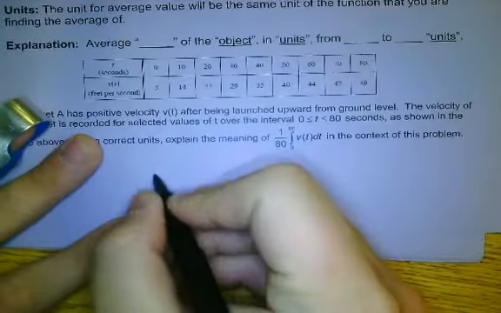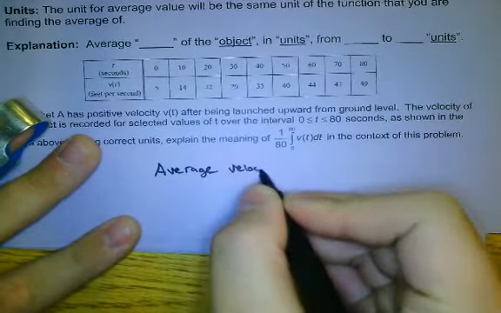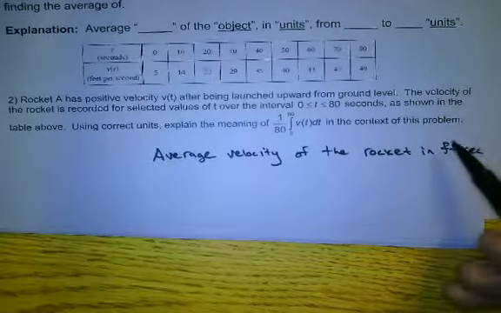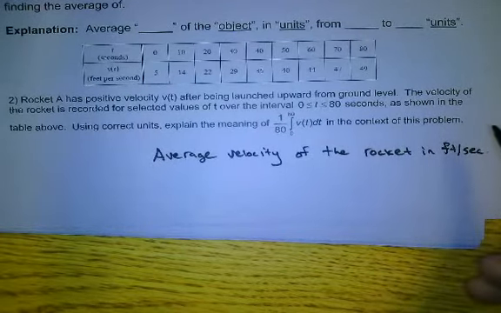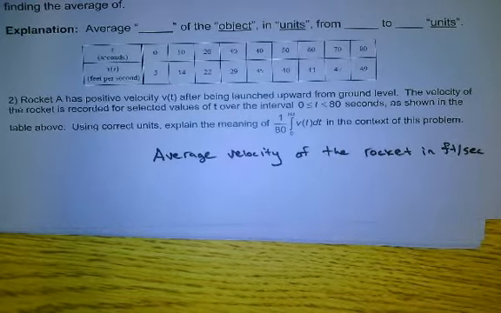It's the average velocity. Of what? Of the rocket. What are my units? Feet per second. Now, usually for these problems, you'll have an answer to go along with it. We're just not finding out what it is. Usually they'll ask you to find the average velocity, and then say explain your meaning. So you would just say the average velocity of the rocket is 20 feet per second.